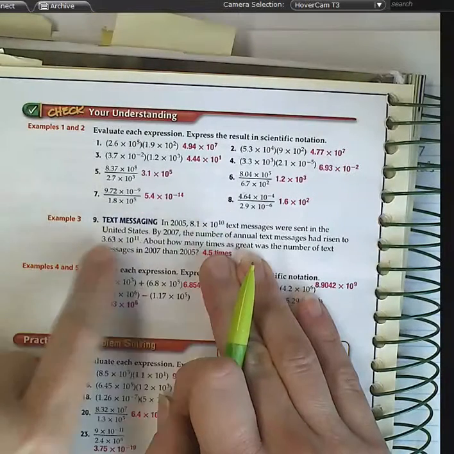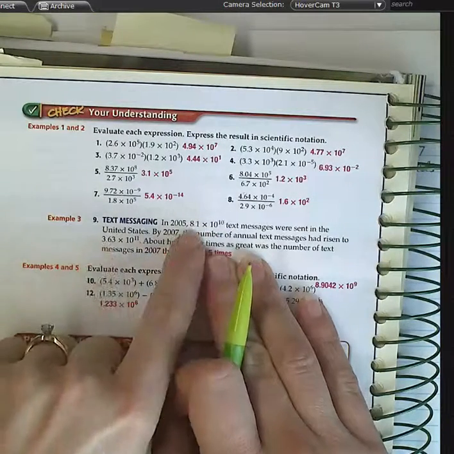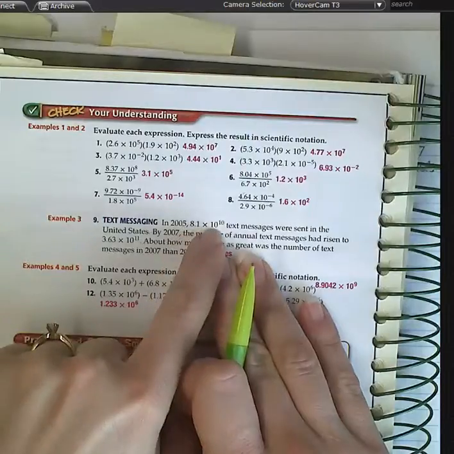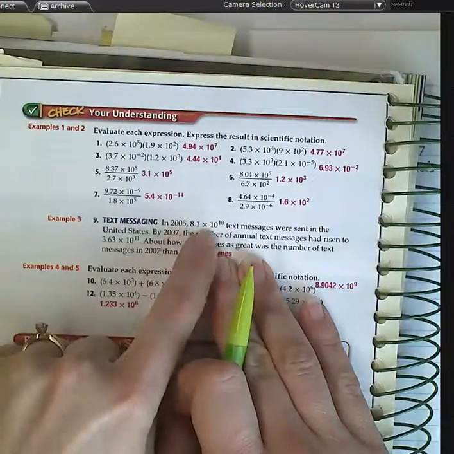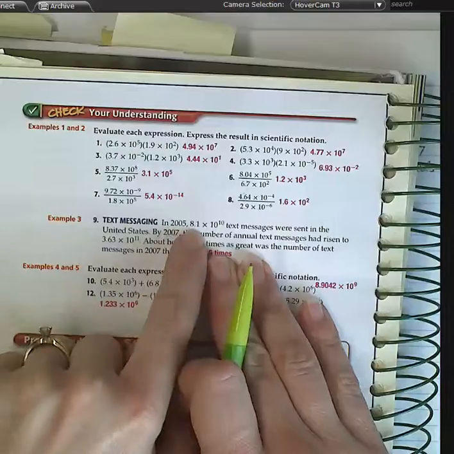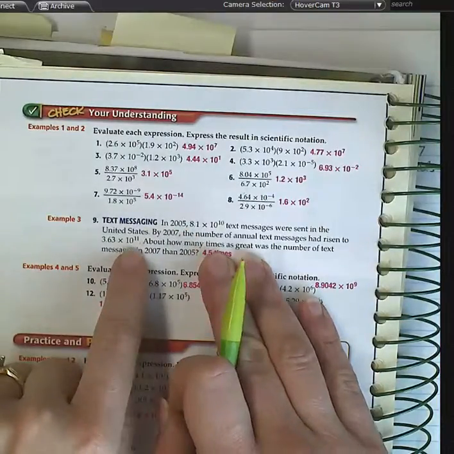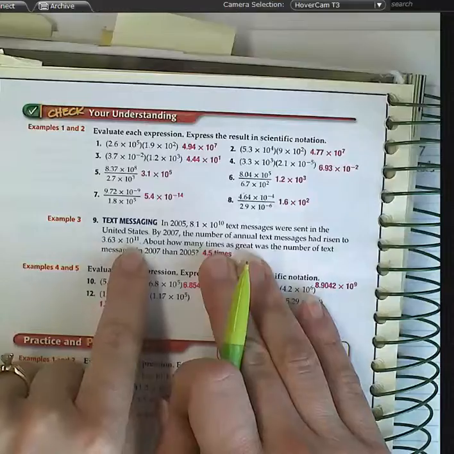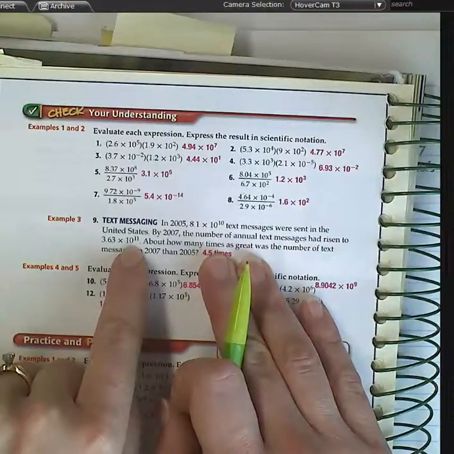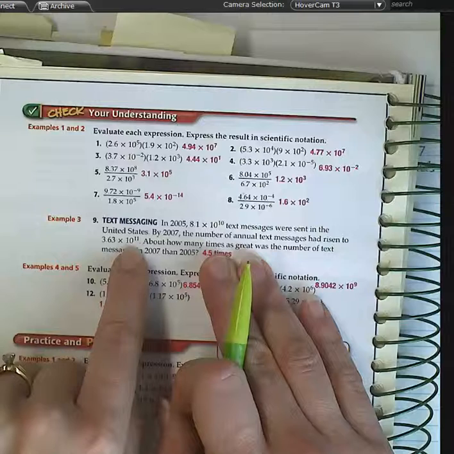The 8. Why the 8? It doesn't start with a bigger number. Blake, tell me why this one's bigger. Because this number's bigger? Do we agree with Blake? No. Why is it this number? Exponents matter first. This has 11 place values, so it's at least 10 times bigger. Okay, so that one goes on the top.